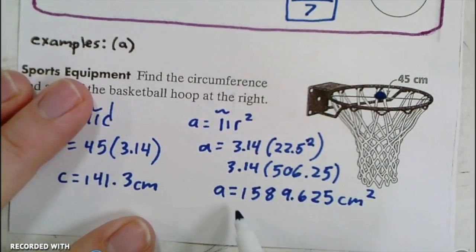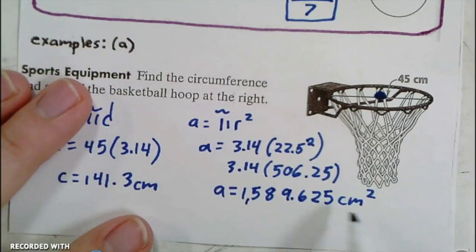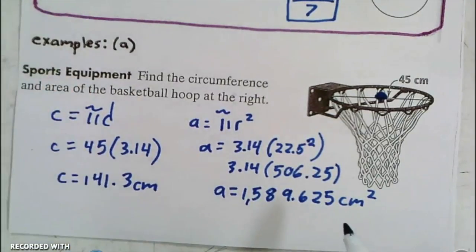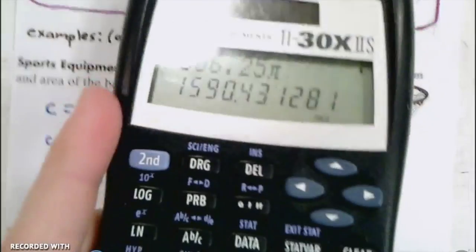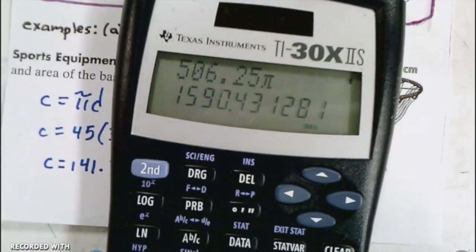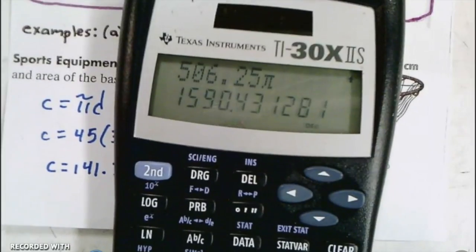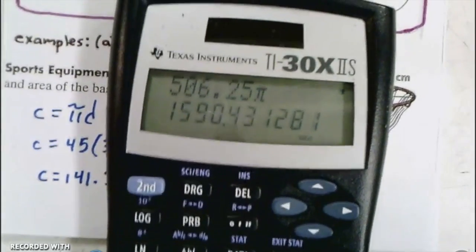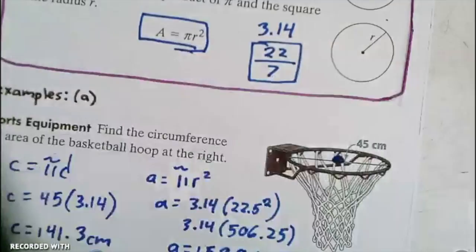And as an answer, I get 1,589.625 centimeters squared. Now, if I used my pi key on my calculator, I would have gotten 1,590.431. So as you can see, yet again, it makes a difference on what you're doing.